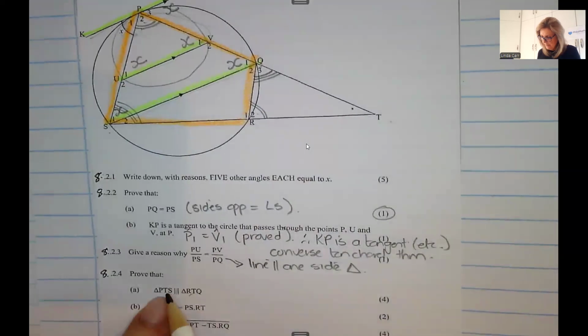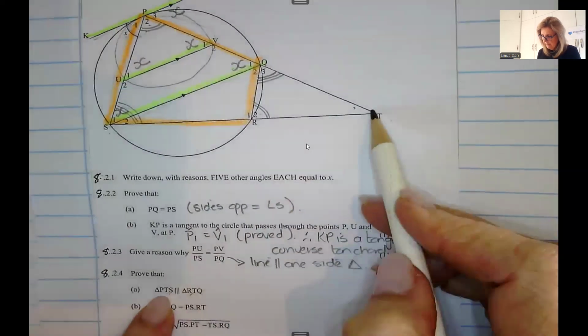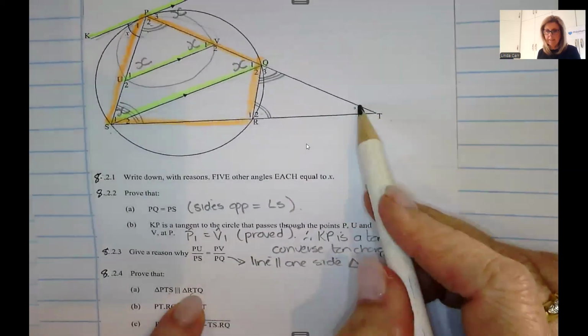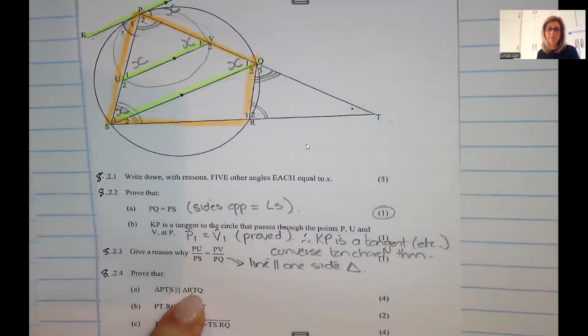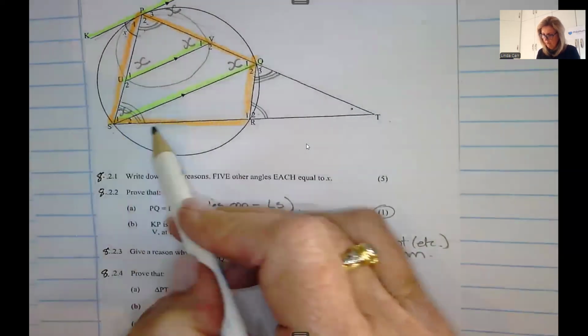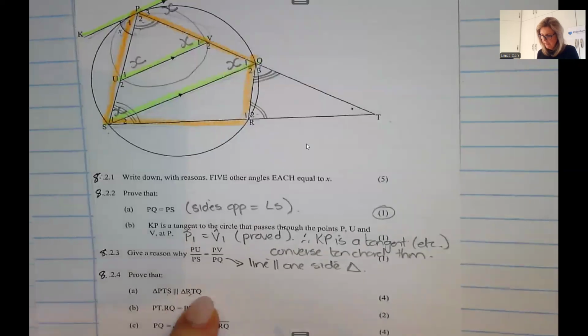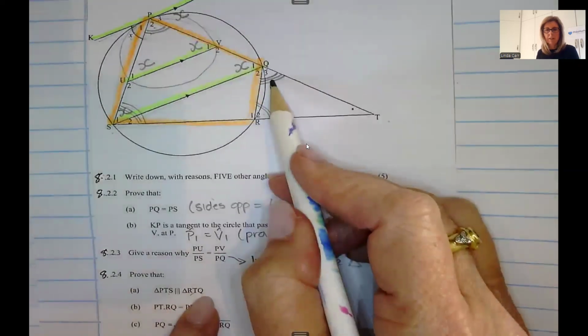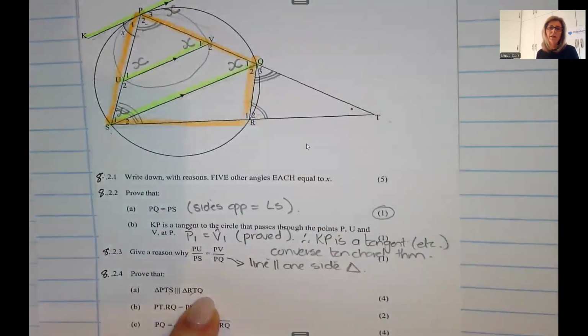Why is T equal to T? Fantastic, common angle. And therefore, without much fuss, angle S, which is the whole of S, S1 and 2, is equal to Q3. Okay, well, third angle of triangle or exterior angle of cyclic quad again.